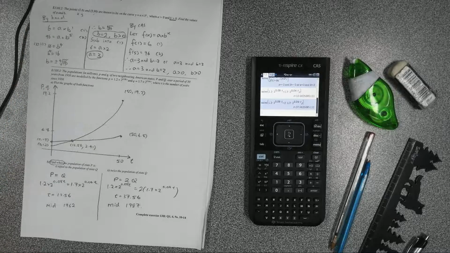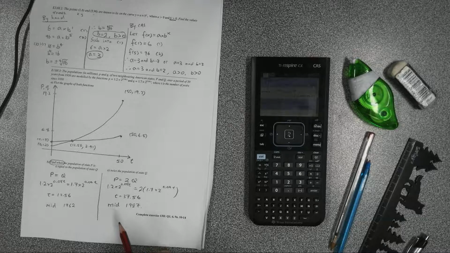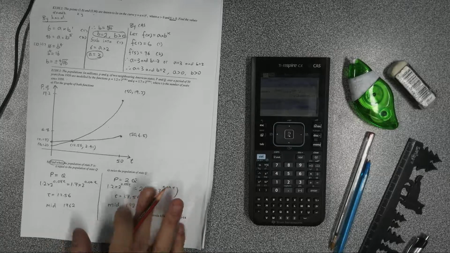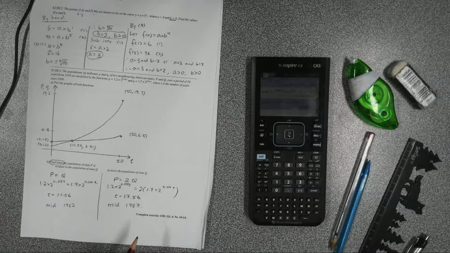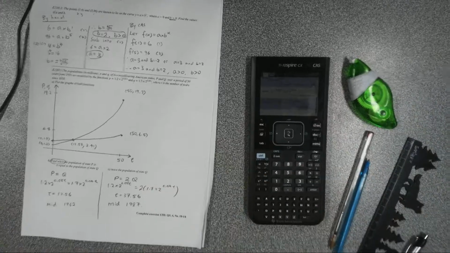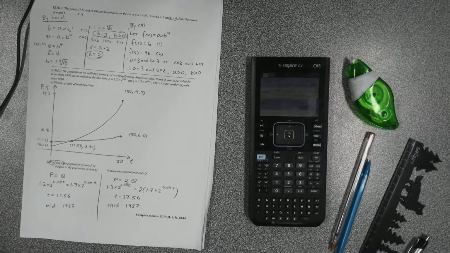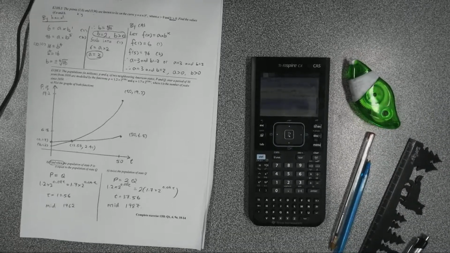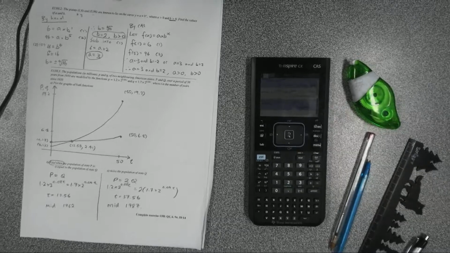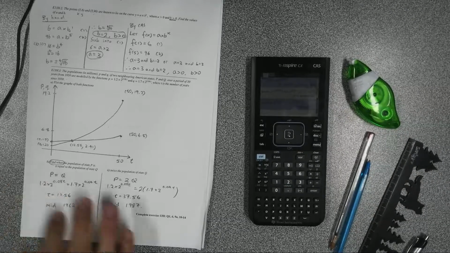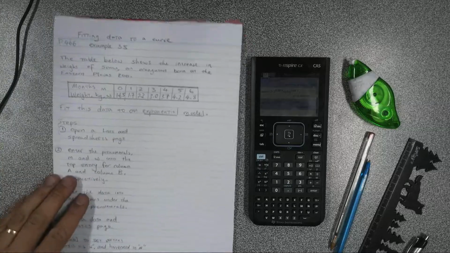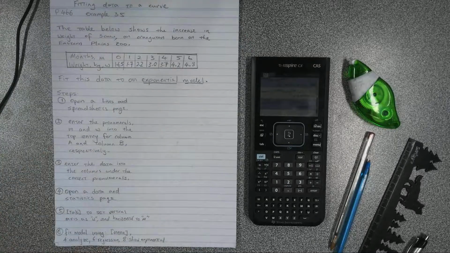Okay. Now at this point, we're done with this worksheet. But I also think it's important for you to know how to fit data using your CAS. Now I'm going to prepare this worksheet. Give me a moment to rough some things out. And what we're going to do is use our CAS to fit some data. Okay, hopefully you can see all this.